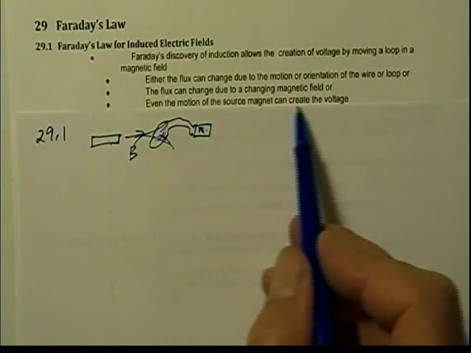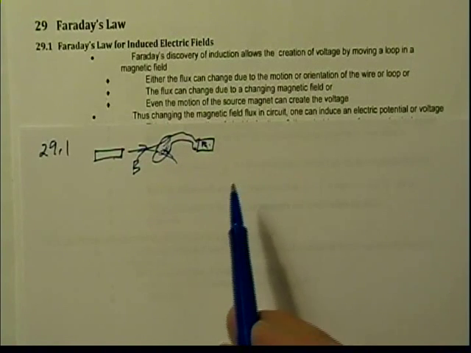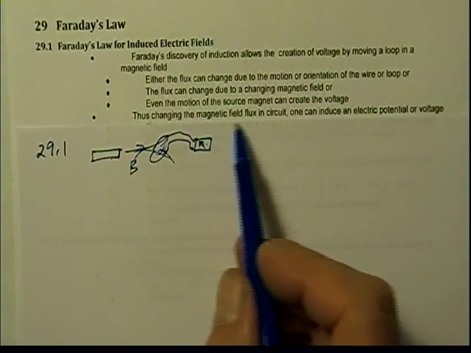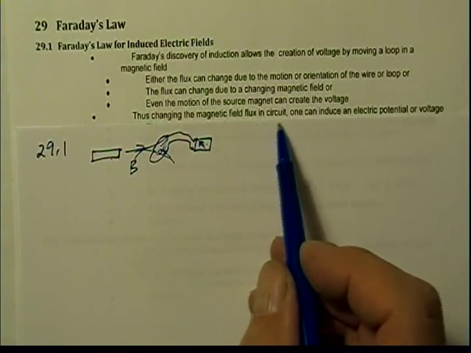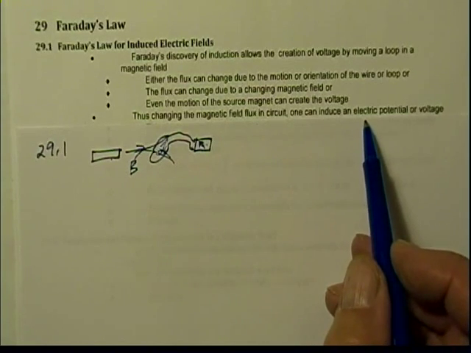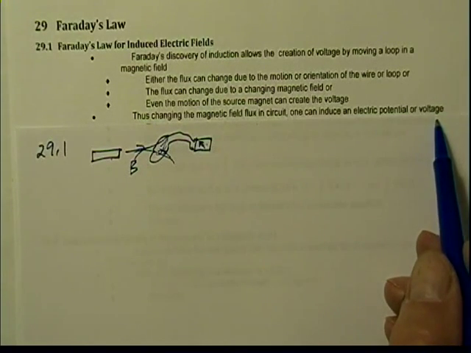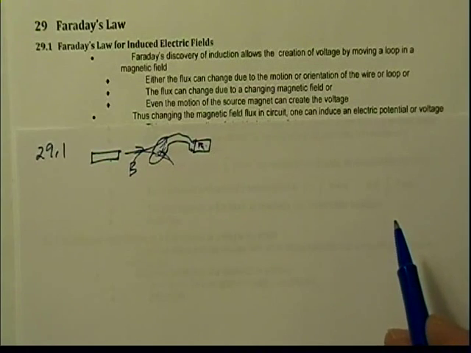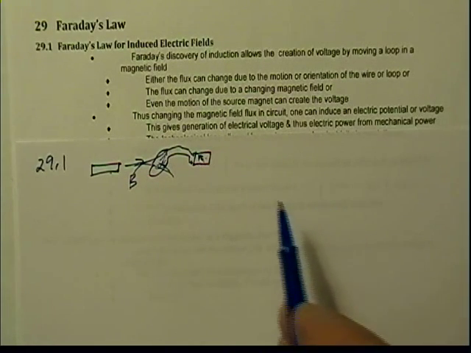Even the motion of the source magnet can create that voltage. Thus, a changing magnetic flux in a circuit can induce an electric potential or voltage. That is an incredible discovery, as you will soon see.